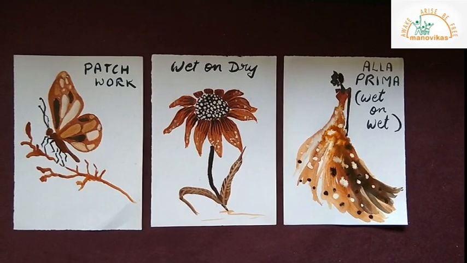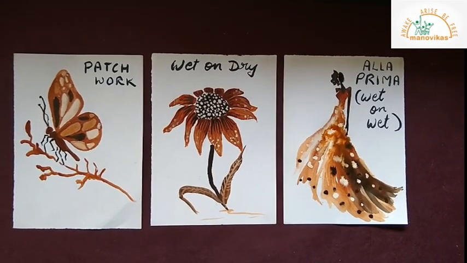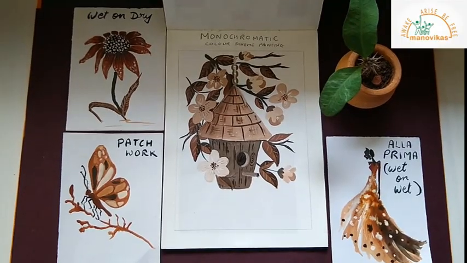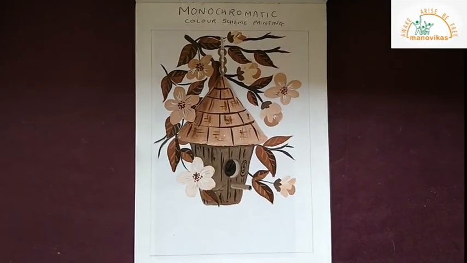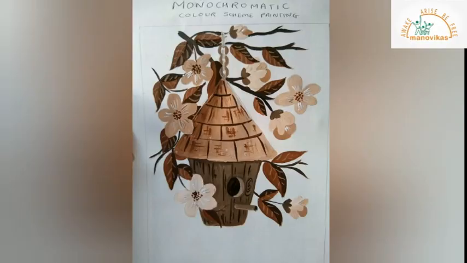So here are 3 different monochromatic paintings with 3 different techniques. So in your artwork you can make use of any of these techniques or all together. You can practice it before going for the final one and make sure it's neat.